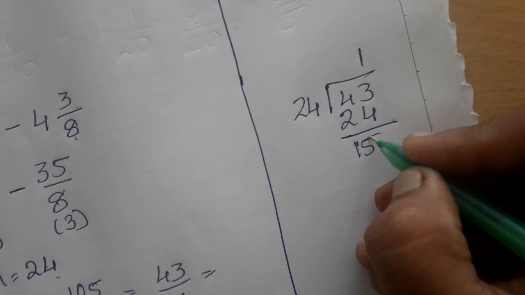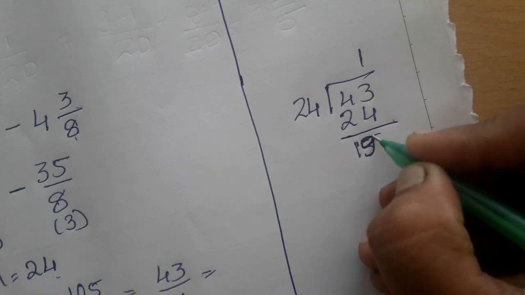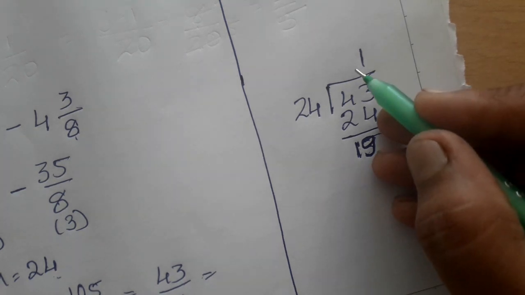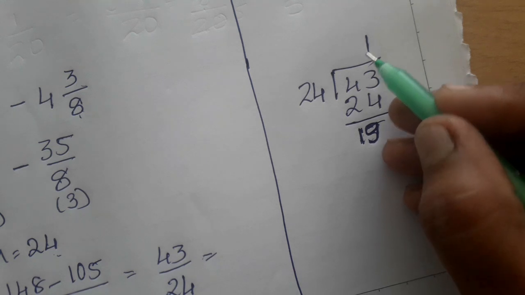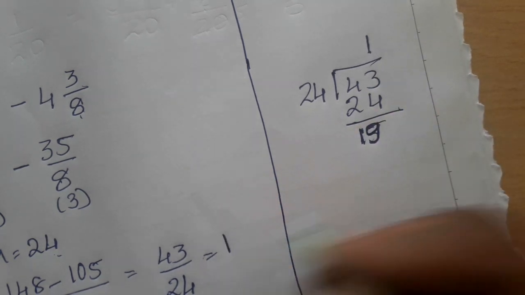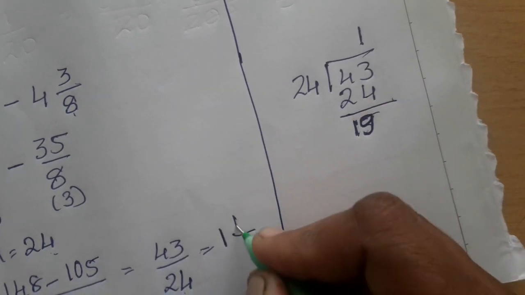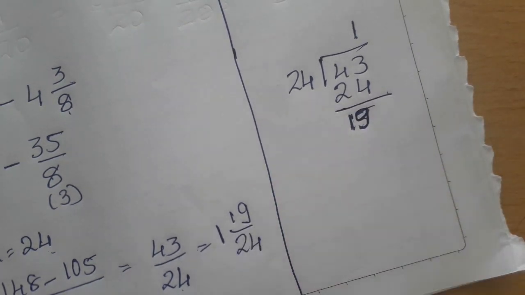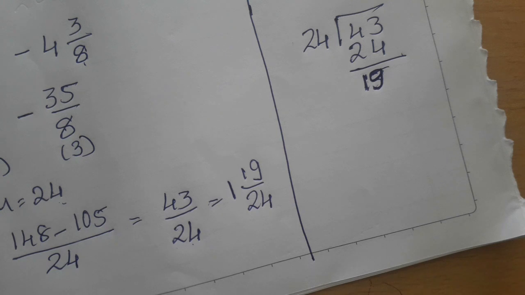Sorry, it becomes 19, right? So here you have to write 19 upon 24, and then how will you write the final answer? That is, here you will start with the quotient as 1, then the remainder, that is 19 upon 24. So this becomes your answer, right?